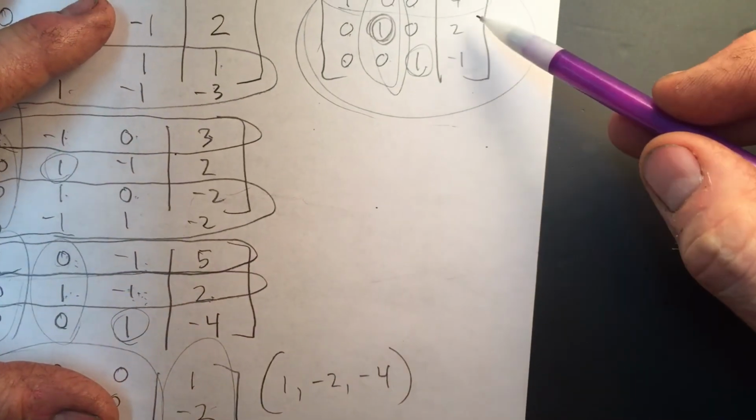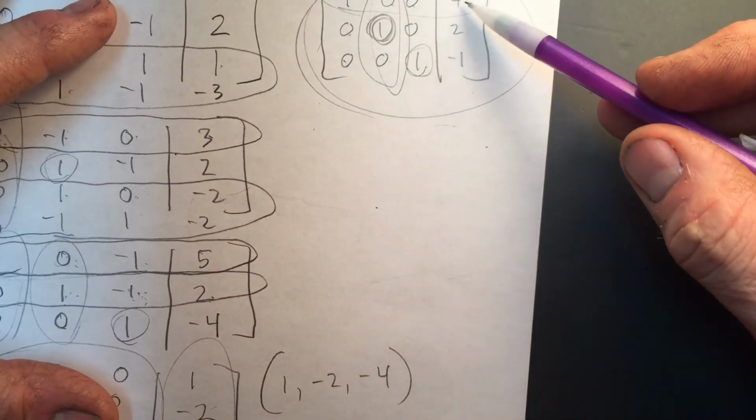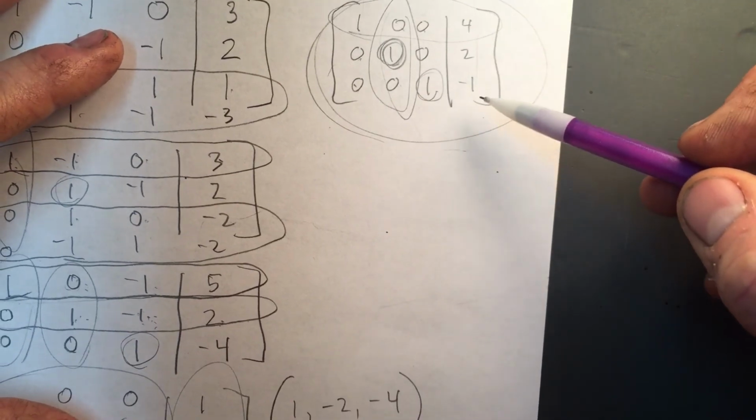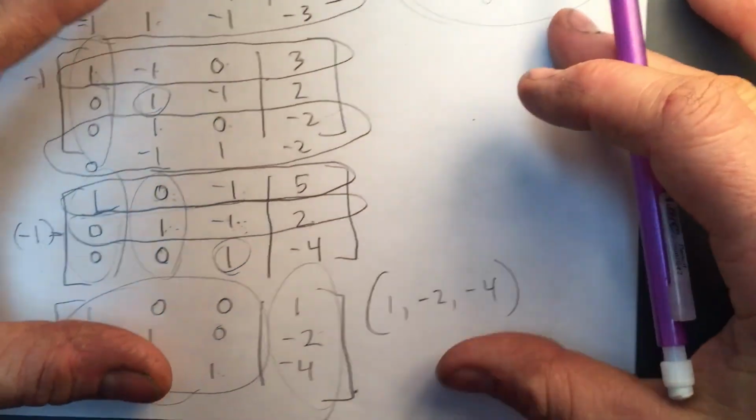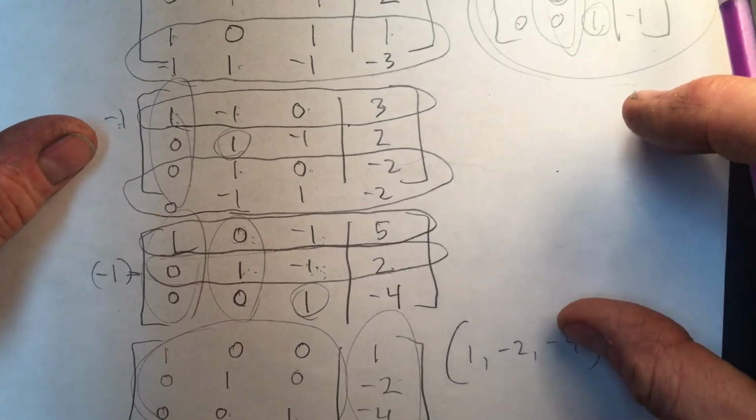Well, you know what? Look here, man. I did some good guessing. My numbers were the same numbers, but didn't have the signs right and didn't have them in place right. But anyway, this is how you do Gauss-Jordan method.